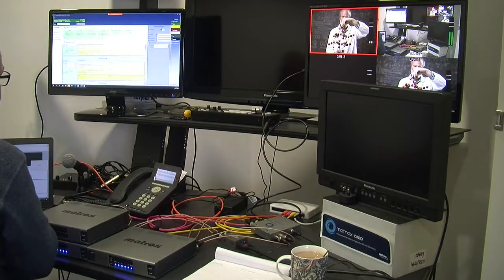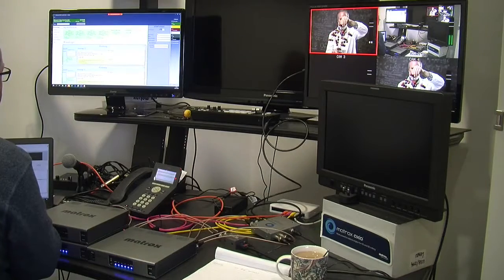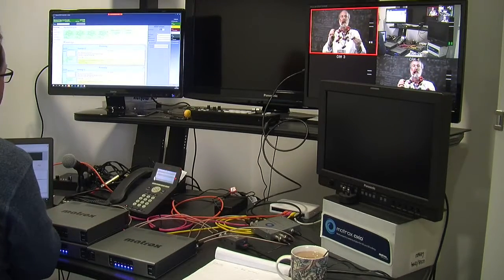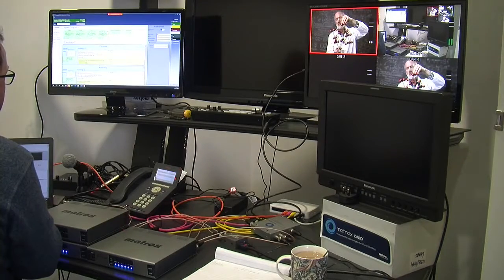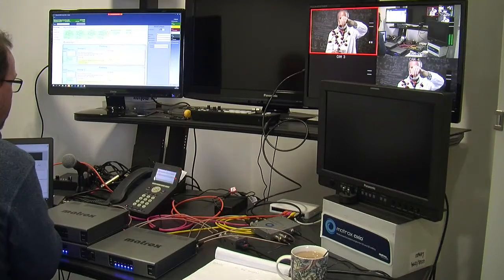Now obviously it becomes a little bit tricky in the process, because say for example you were using this one, and you wanted to send this one source via RTMP to multiple locations, you would actually have to set up multiple processes.